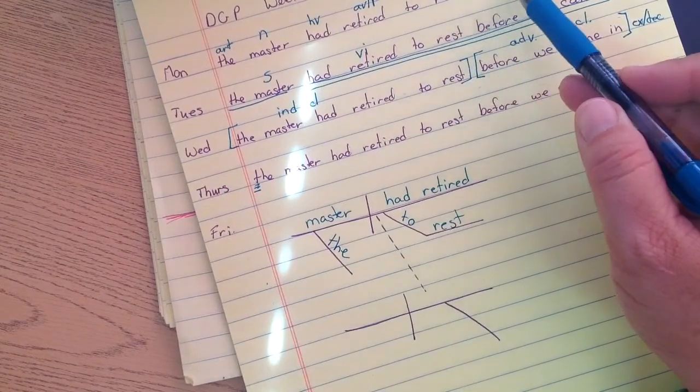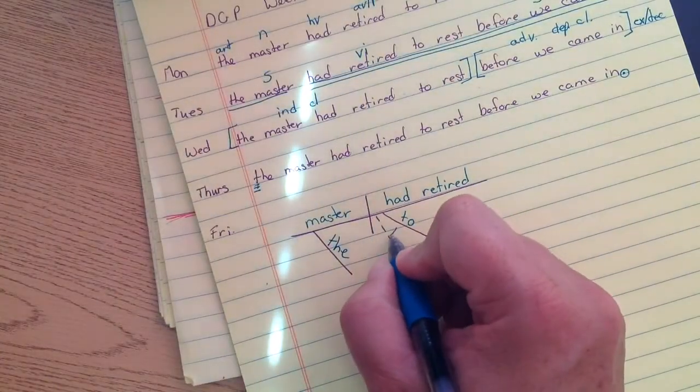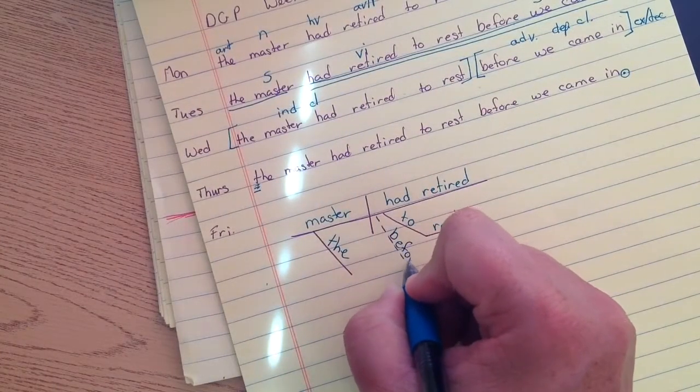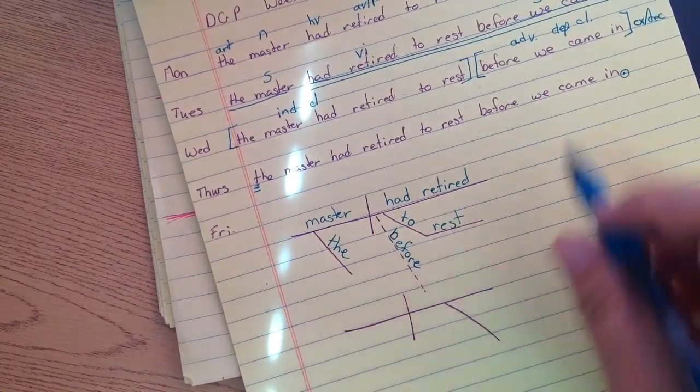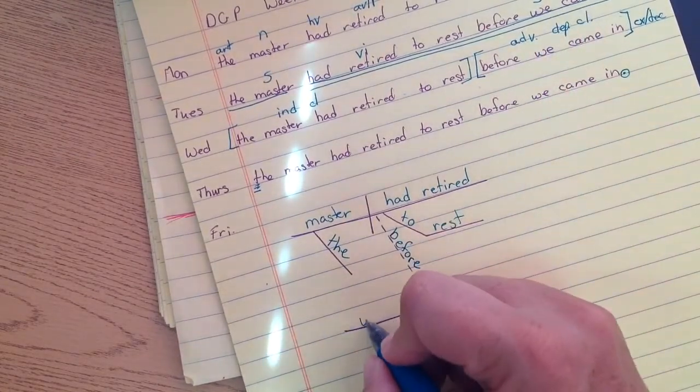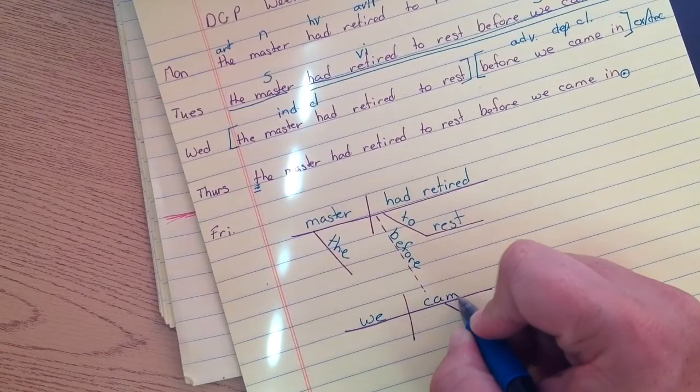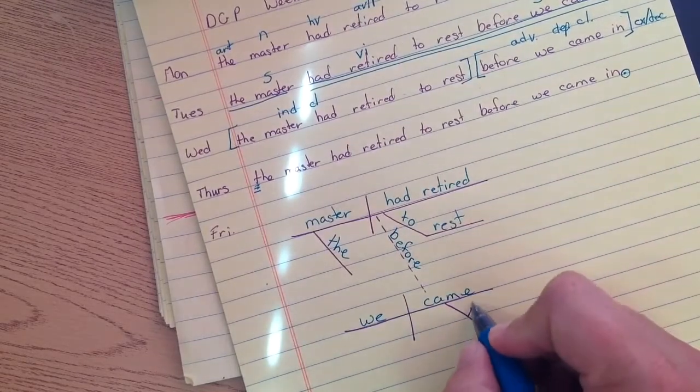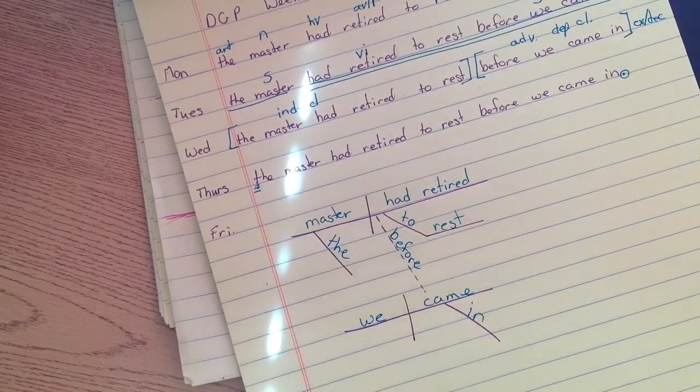I've got the whole first half on there. Before, I know that's a subordinate conjunction, and when I look at my clauses, you write them on that dotted line. So before goes there. Subject and verb again. Subject, verb. We came in. And now Friday's complete.